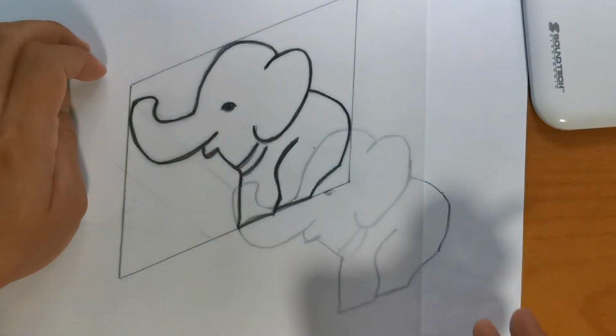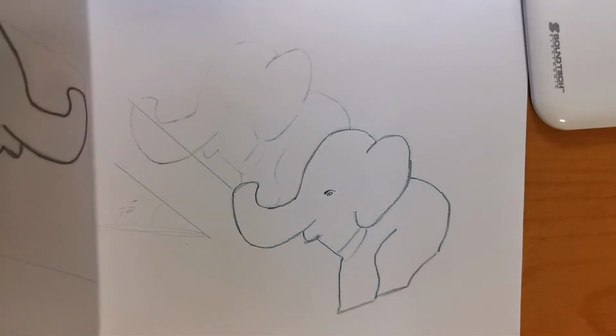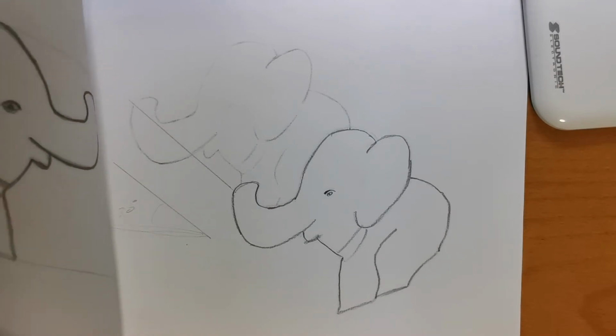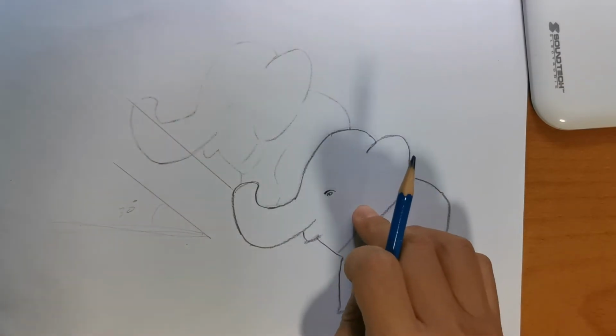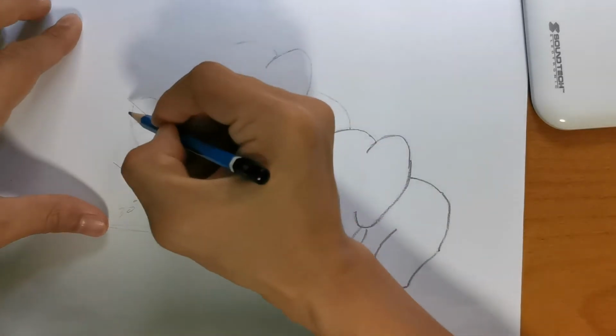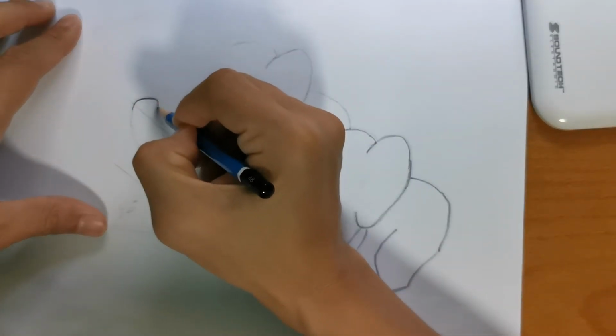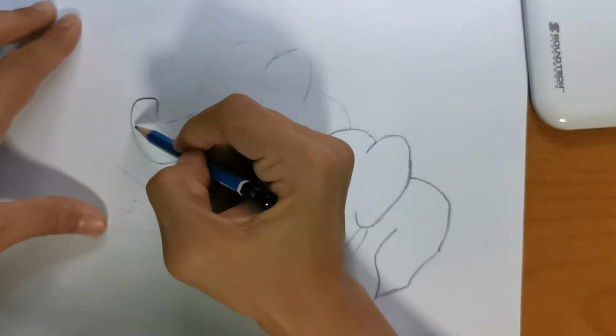See whether I miss out anything or not. Right, about there, okay. I will table this. Then I will darken the elephant. I will darken the elephant a little bit.